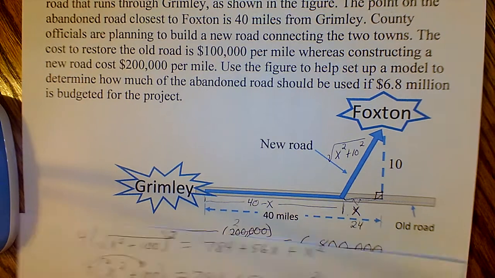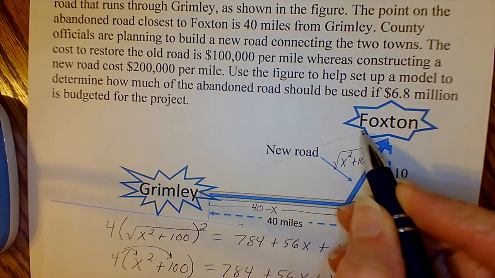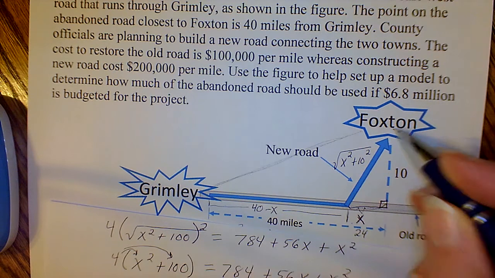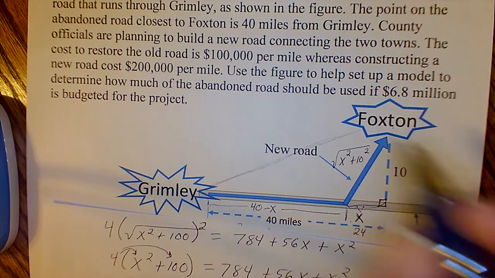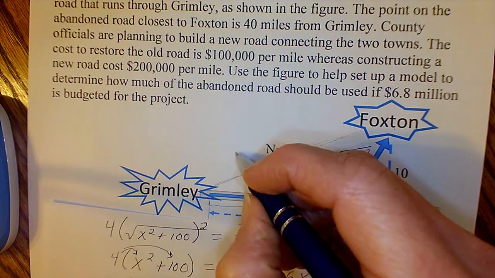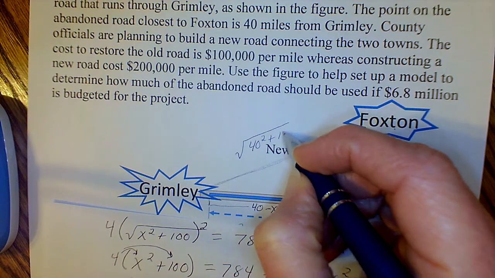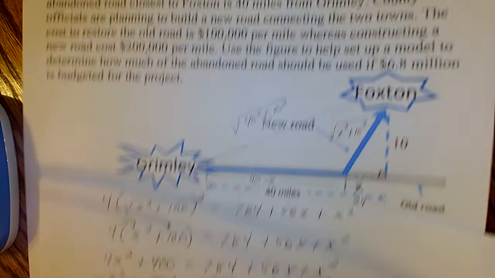the towns directly? So let's go back to our figure. So to connect these two towns directly, now our right triangle is going to have 10 over here, and it's going to have 48 over here. So this distance is going to be the square root of 40 squared plus 10 squared. And so let's see how much that would cost us to pave.